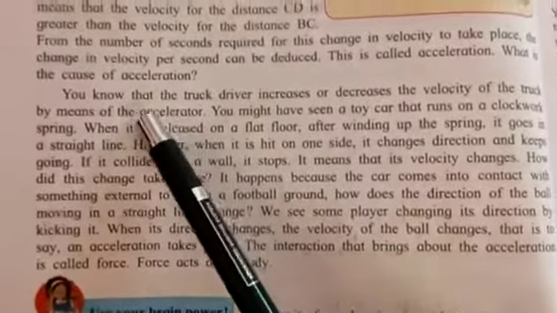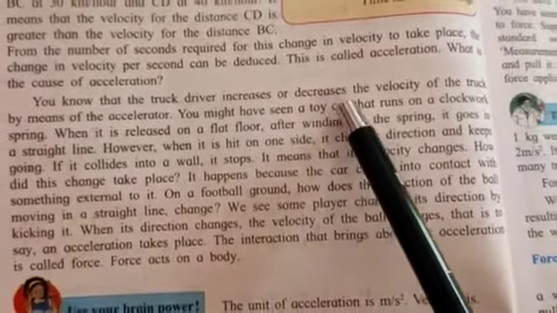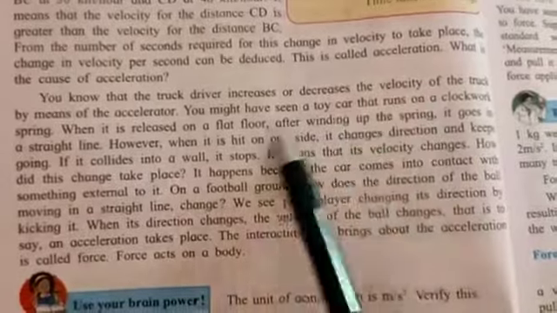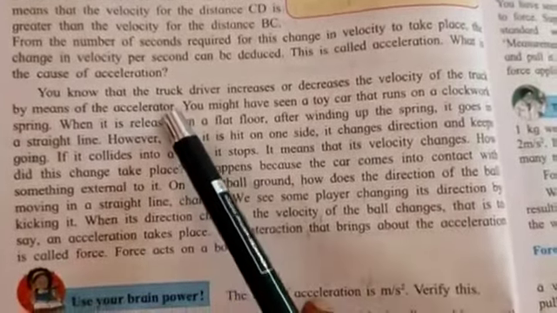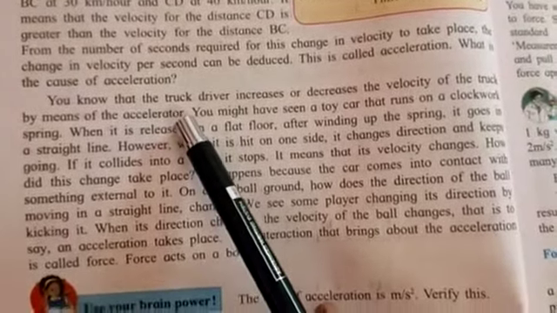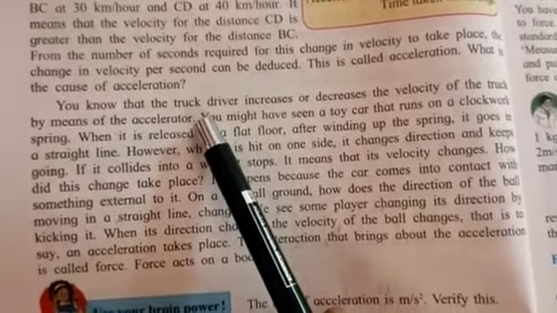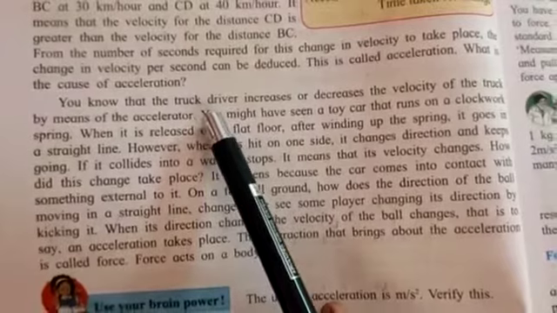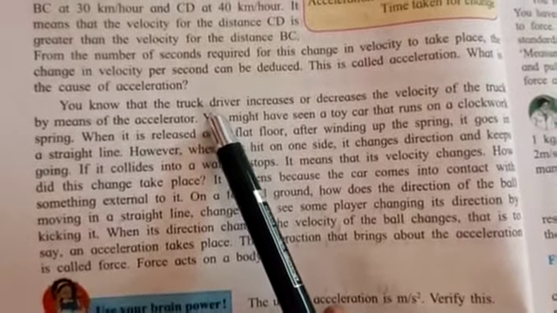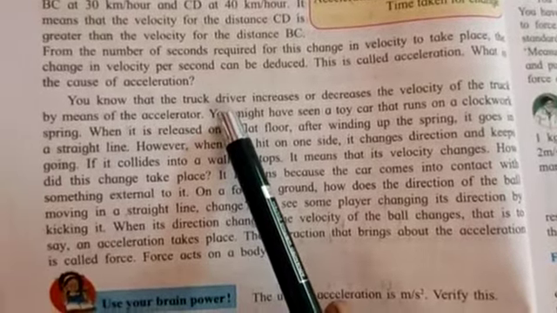Now, you know that the truck driver increases or decreases the velocity of the truck by means of the accelerator. You know, in a four-wheeler there are three parts: one is the accelerator, one is the brake, and one is the clutch.